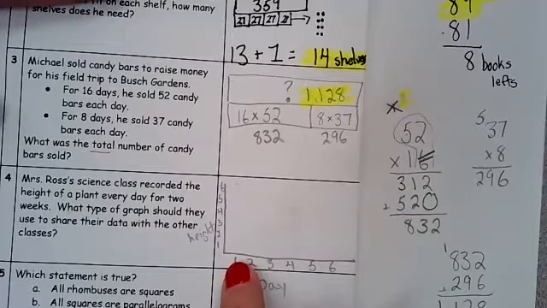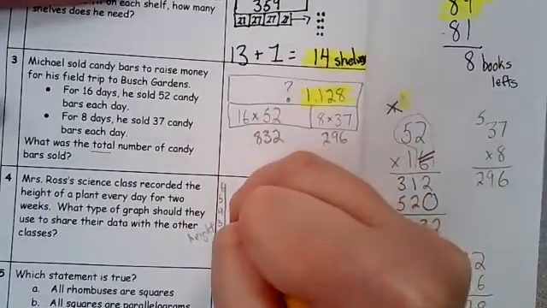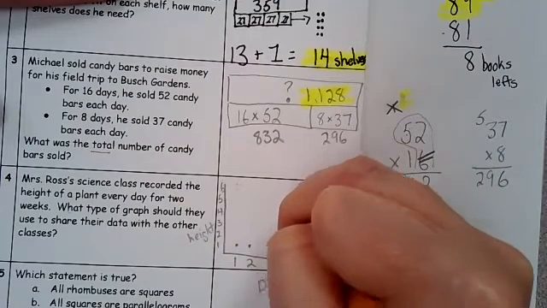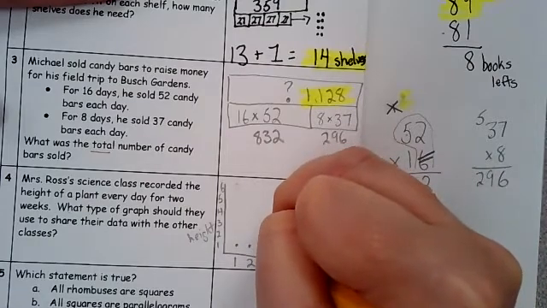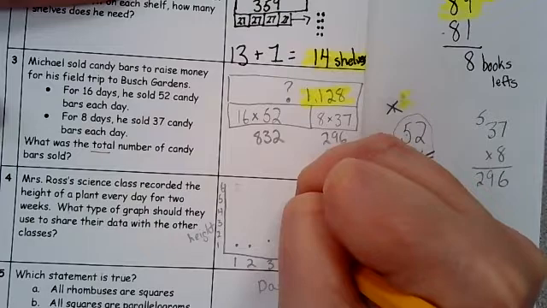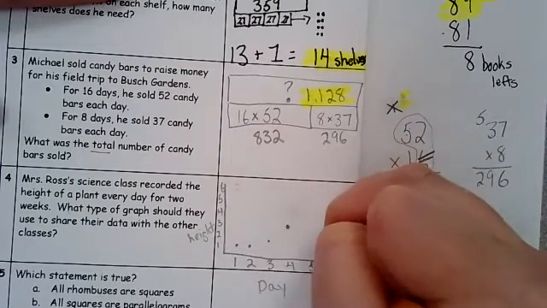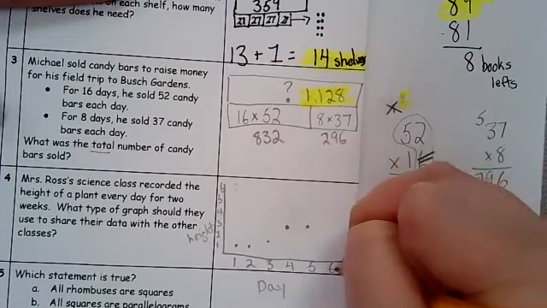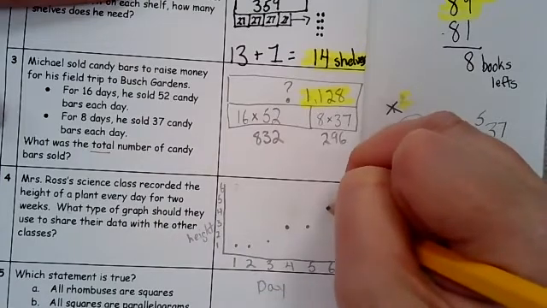So on day 1, maybe it was 1 inch. Maybe day 2, it was still 1 inch. Day 3, it was 1.5 inches. Day 4, it was 3 inches. Maybe somebody put it in the sun. Day 5, it was still 4 inches. Day 6, it was 5 inches.